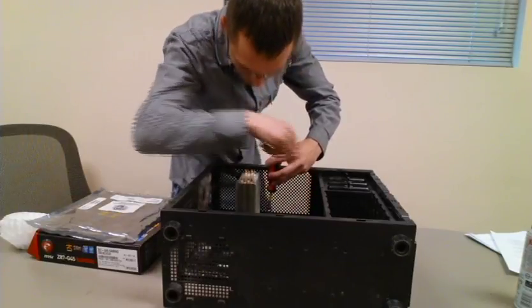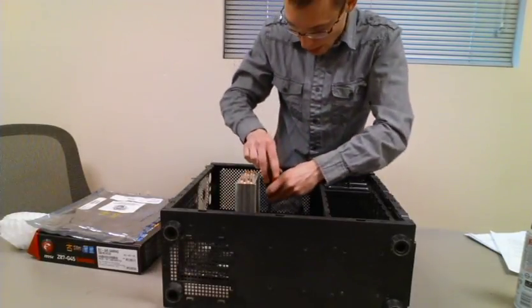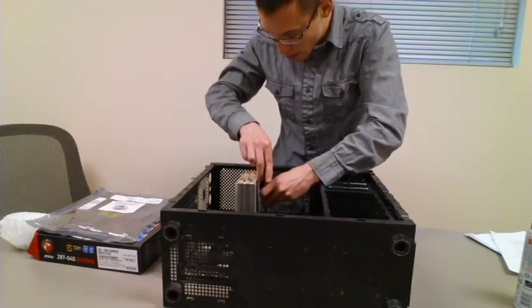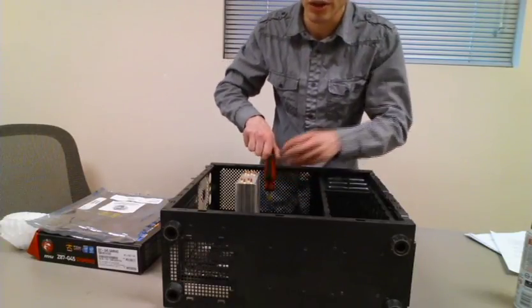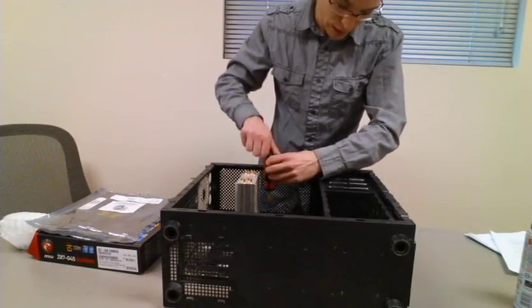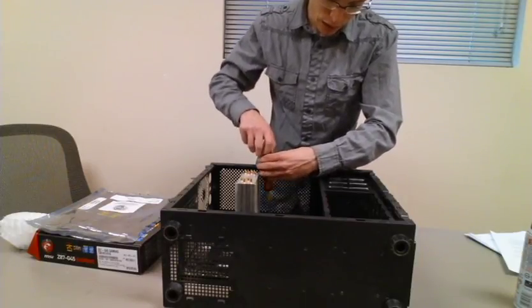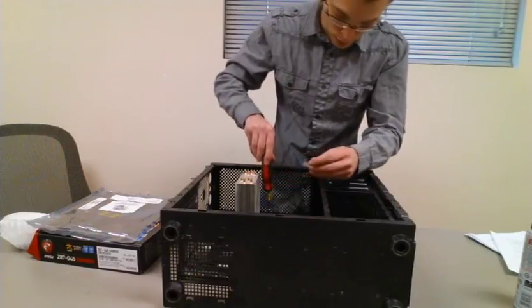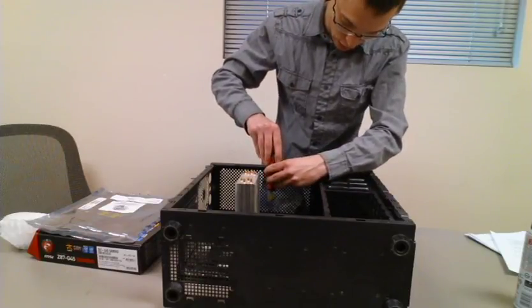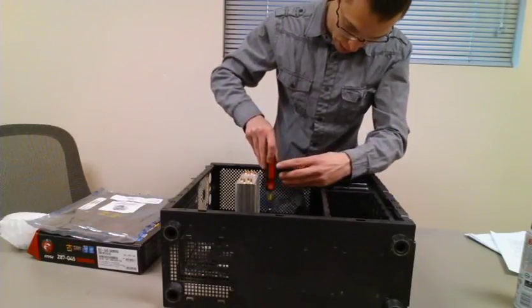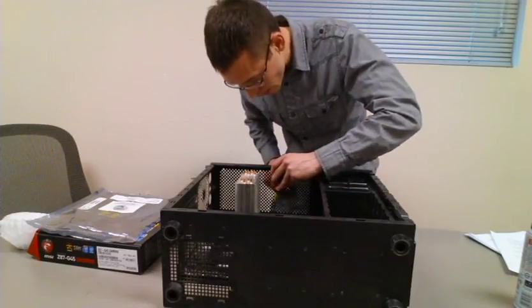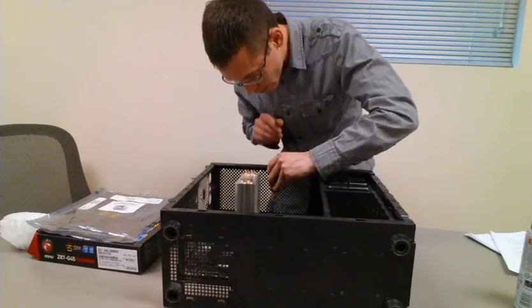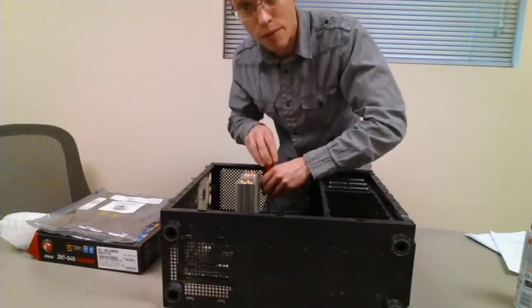I also do not really suggest using a magnetic screwdriver when installing these parts. Yes, it is easier to hold the screws in place when you're working in these tight spaces, but you may touch something you're not supposed to and ground out, and you don't want to damage something that you don't need to. You can simply use a hand screwdriver, and again, just take your time, and you should be fine.